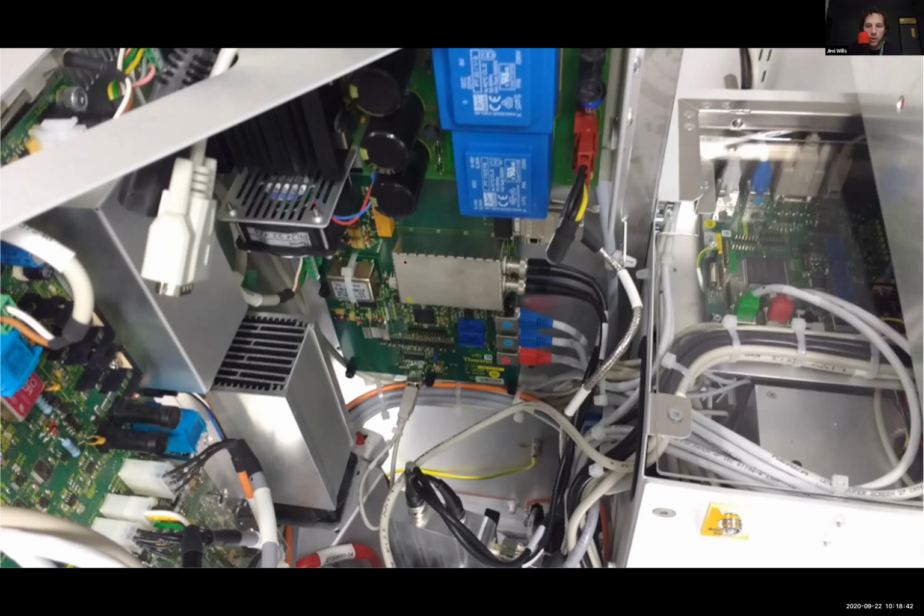And there's also a computer in here that does some number crunching before communicating with the computer outside the mass spec, which is the one we interact with.